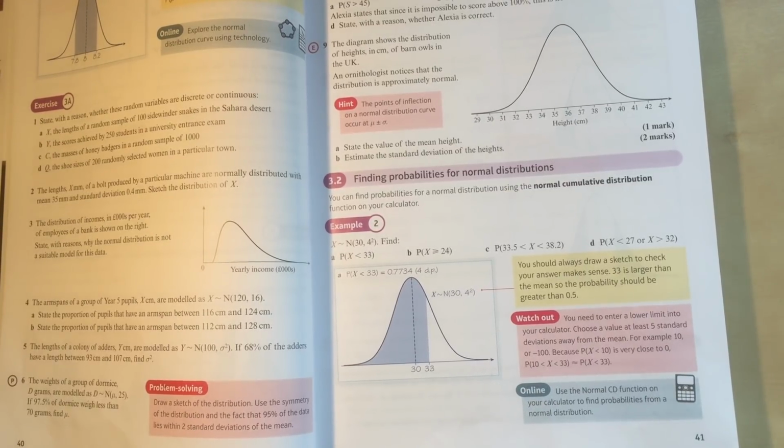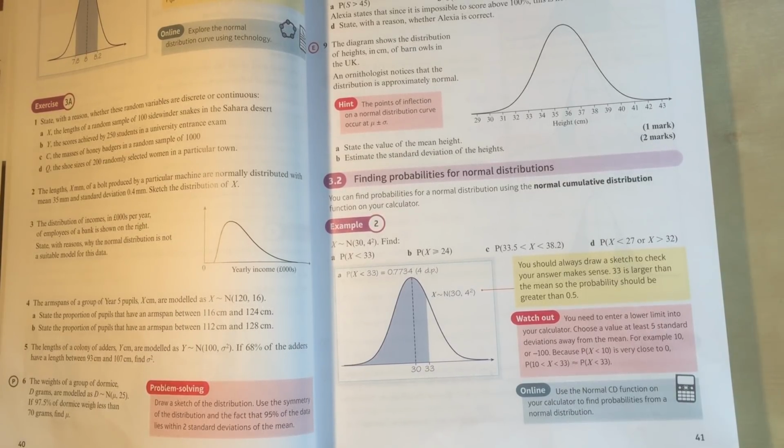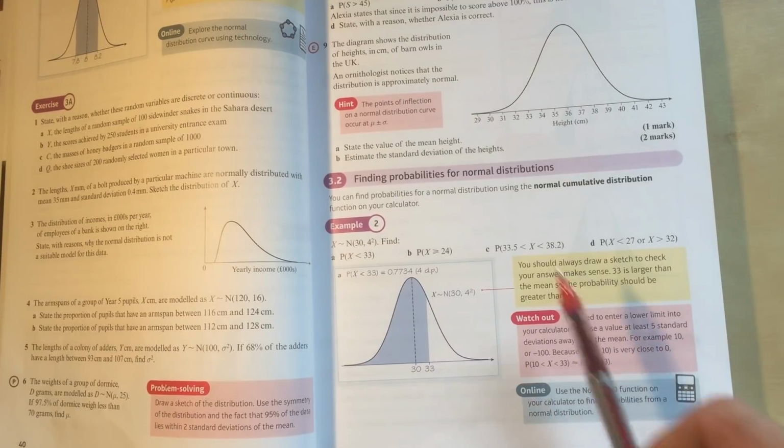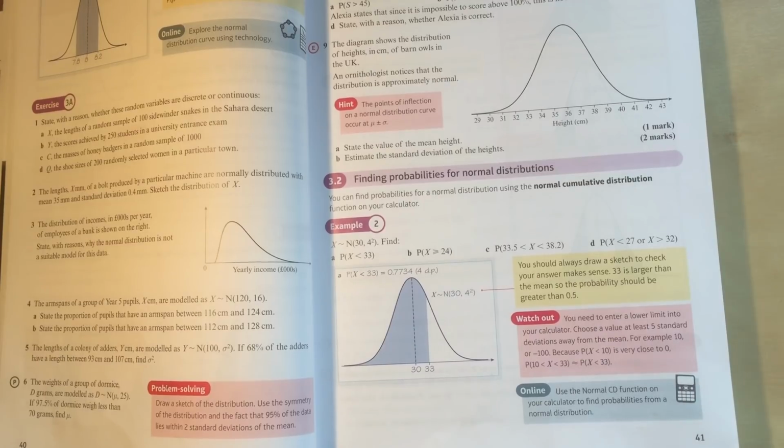Section 3.2, and we're looking at finding probabilities for normal distributions. Now, what I suggest is if you haven't thoroughly done exercise 3A in section 3.1, go back and have a look at those. By the time you get to this, the hard work should be over, okay? If we can picture the normal distribution, if we feel the shape of it in the right sort of way, this shouldn't be a huge stretch here, okay? So let's have a look.